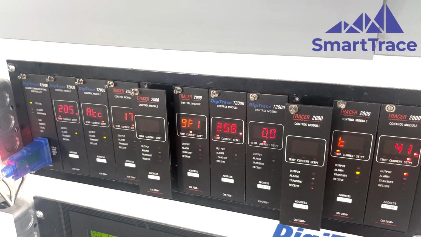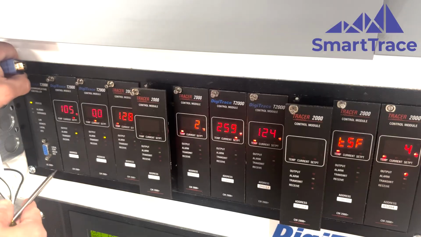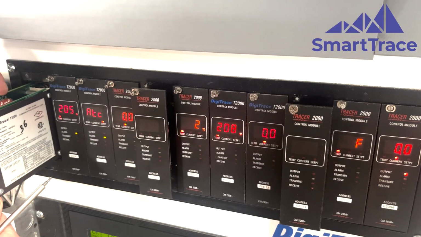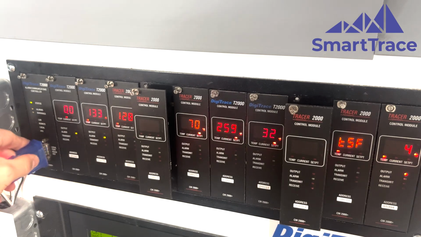Okay, the next thing we need to do afterwards is go back to our AC2000 and put the controller in run mode. So we're going to come back here, put dip switch 1 into run mode, and then reconnect.